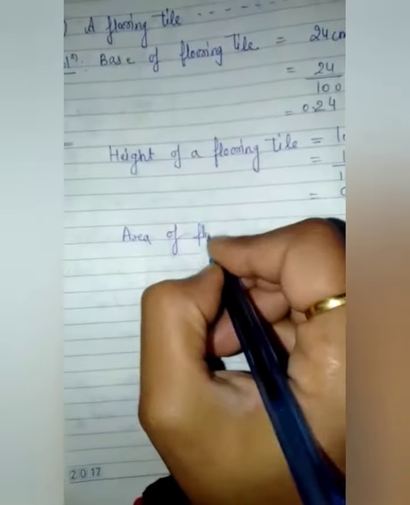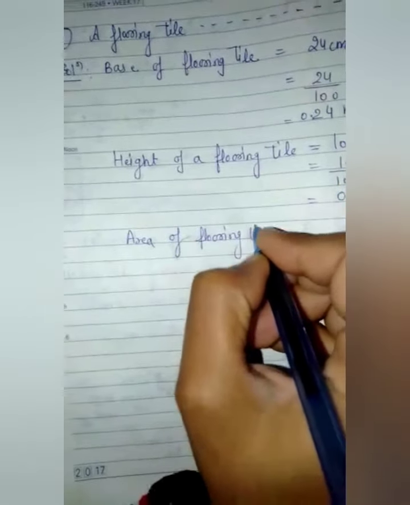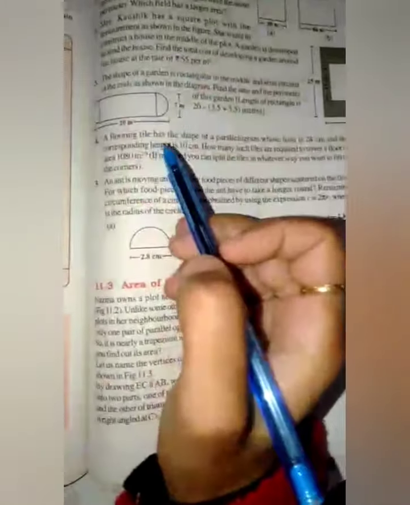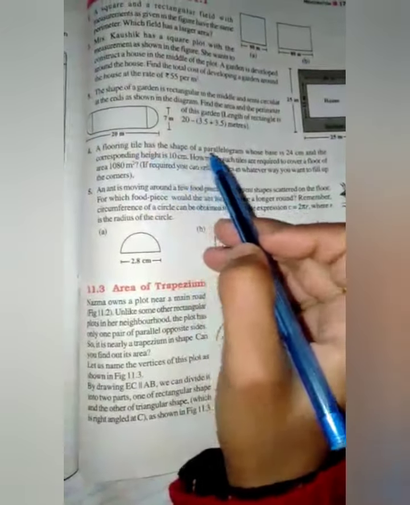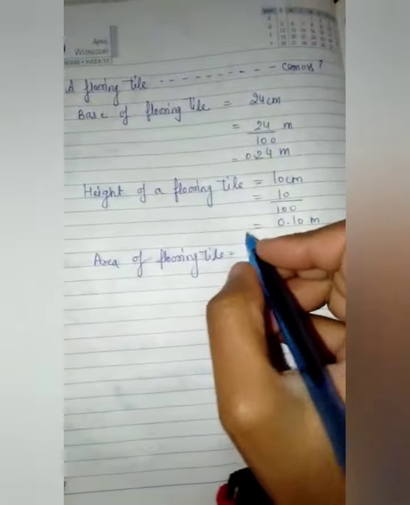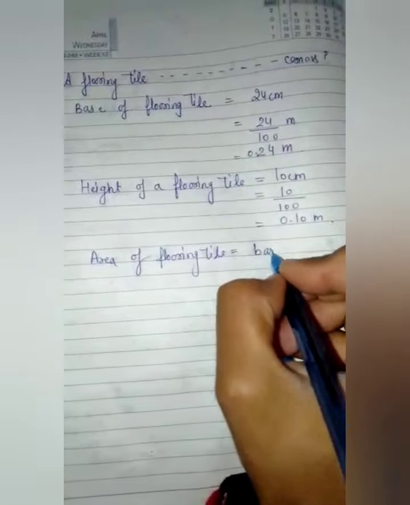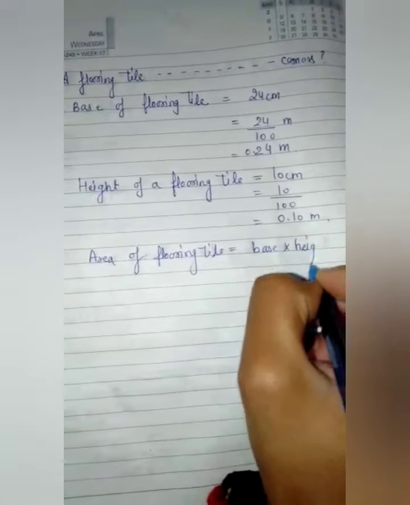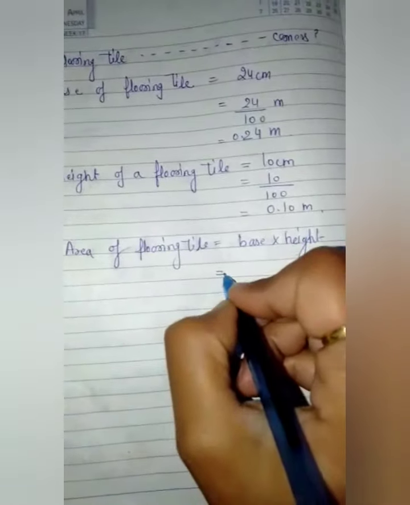Area of flooring tile: as it is given, it has the shape of a parallelogram, and we know that the area of a parallelogram is base into height or the altitude.